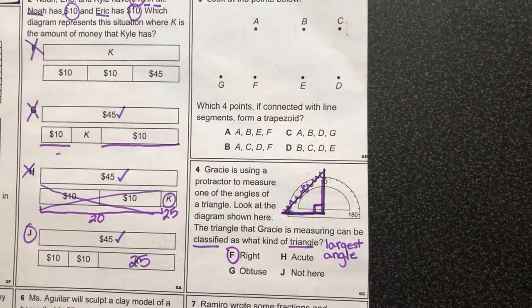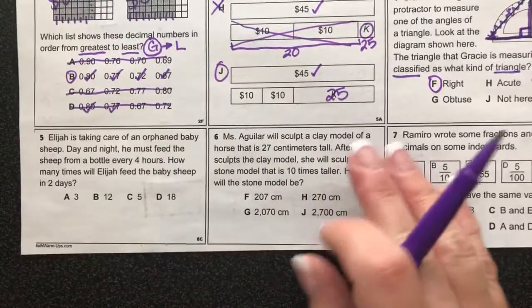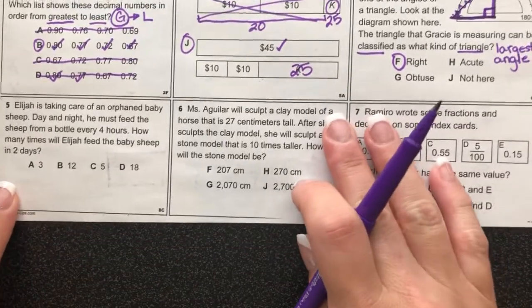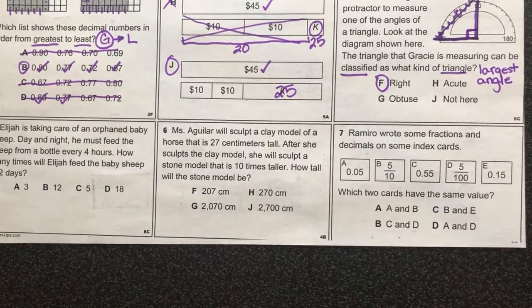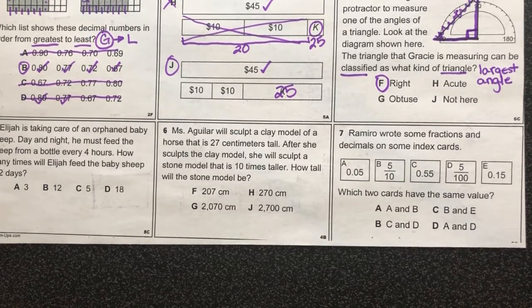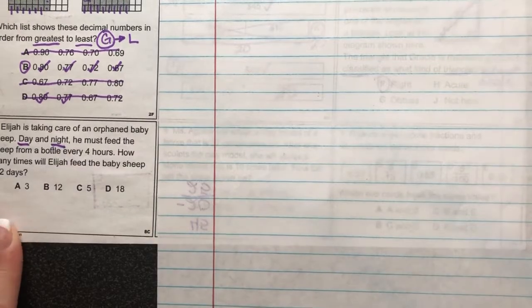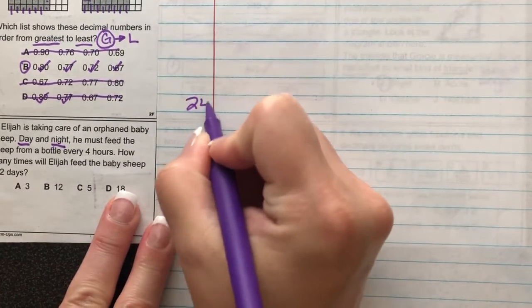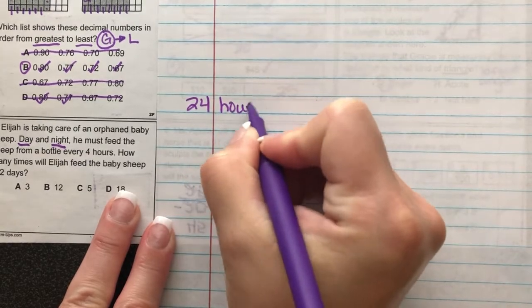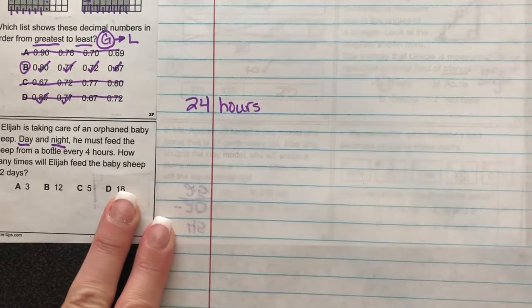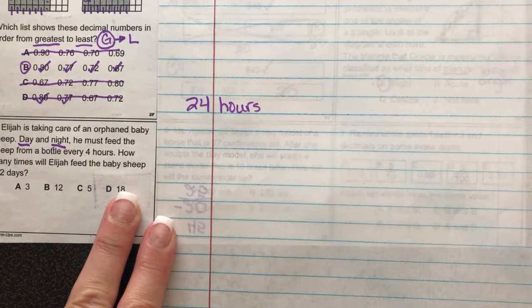Okay, on to number 5. Okay, Elijah is taking care of an orphaned baby sheep, day and night. Okay, so I'm going to stop right there for a second. Day and night, that means we're talking about 24 hours. Okay, day and night means 24 hours.